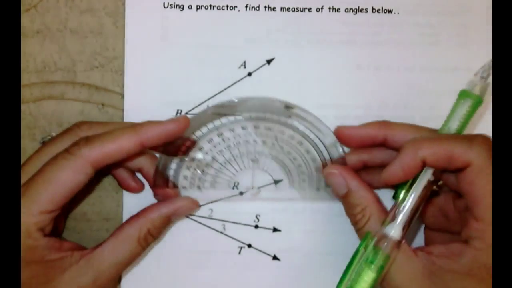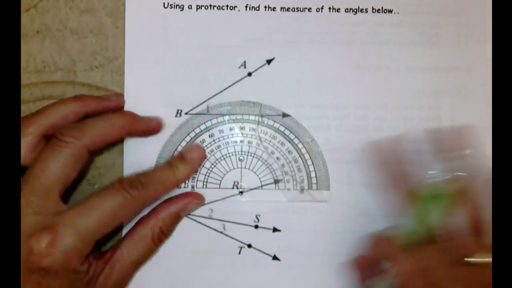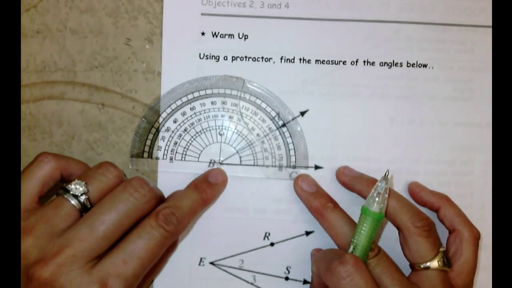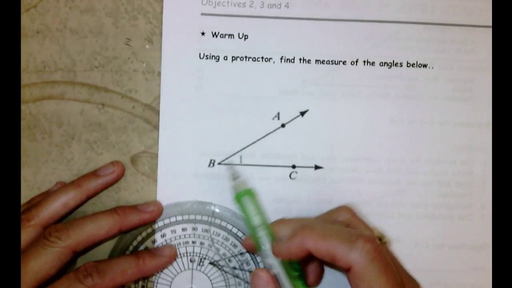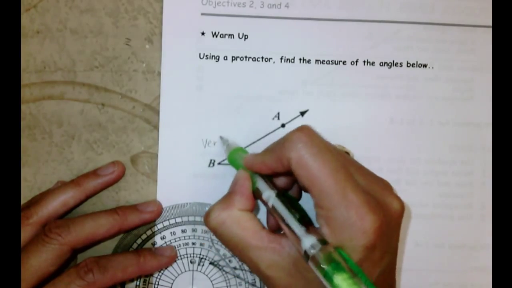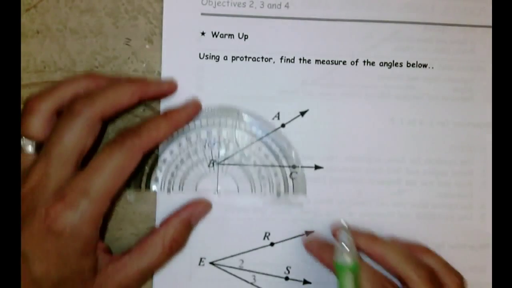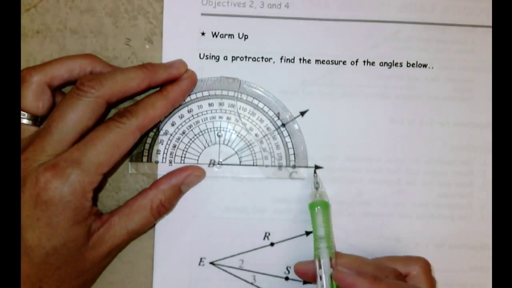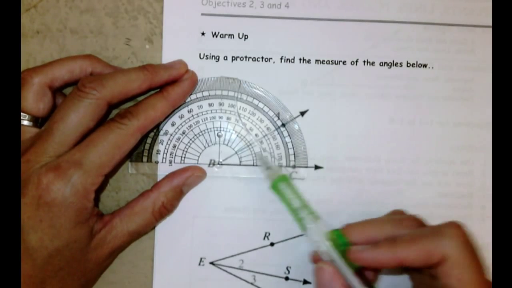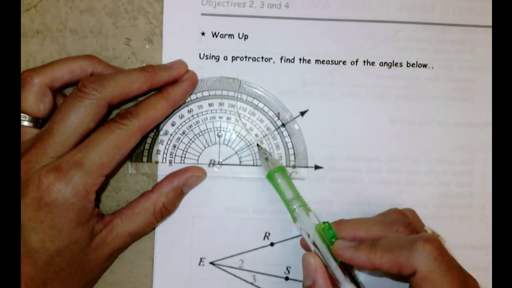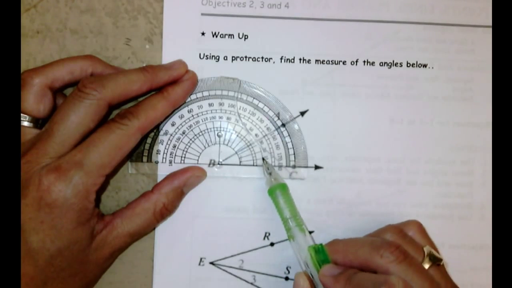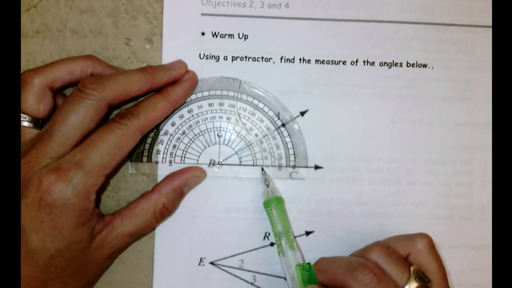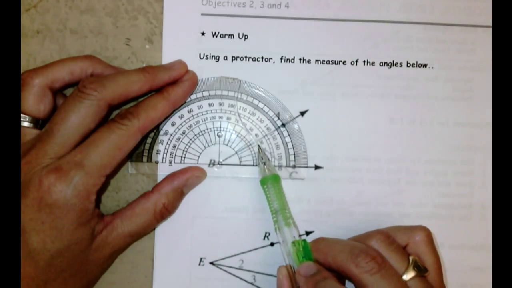The protractor I have is totally beaten up, but it still works. So what you do is you put this dot, the center of the protractor, on the vertex. This is the vertex of the angle, and then you line up one of the lines that makes the angle with this line, and then read this line to this number. Start reading from 0, not from 180, or you're going to get the wrong angle. You have to start from 0: 0, 10, 20, 30, that's a 35.